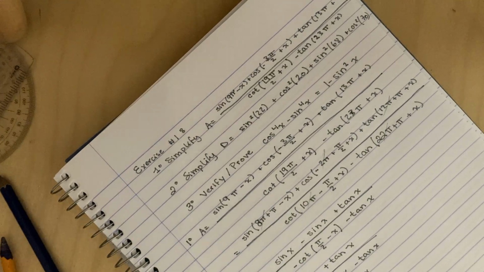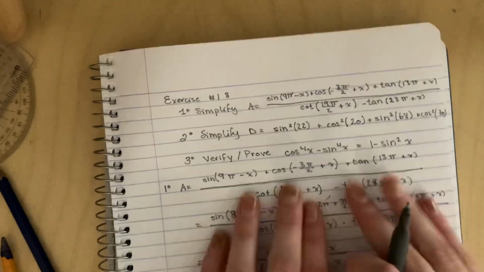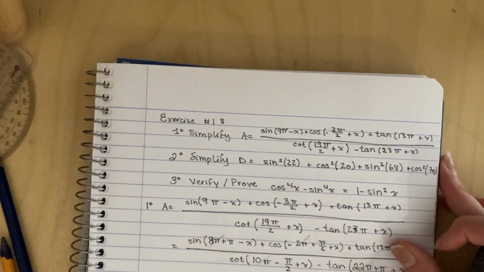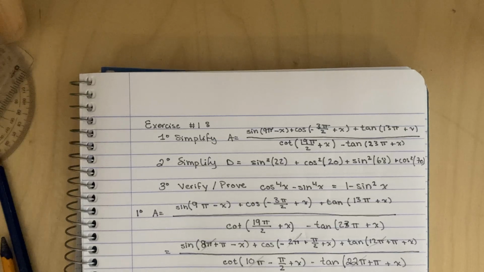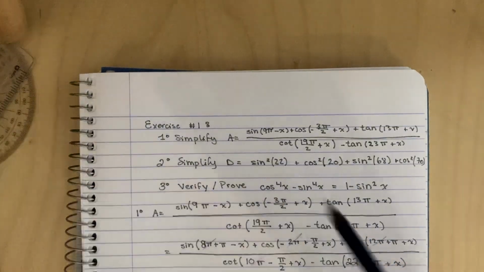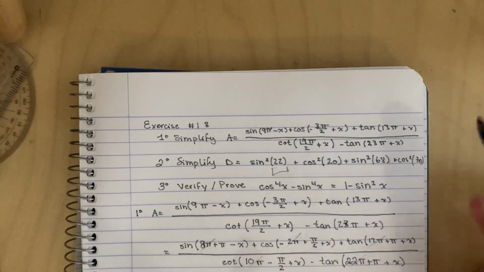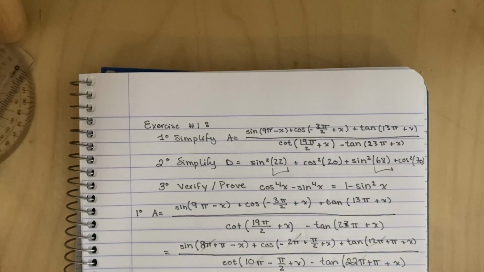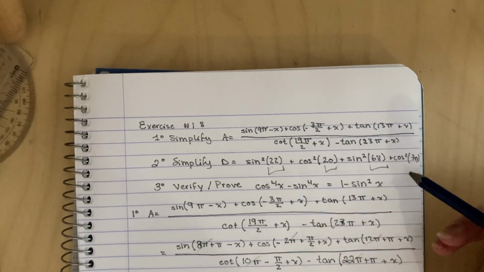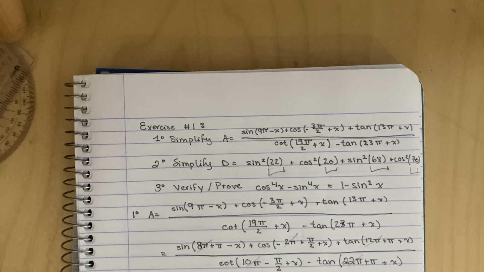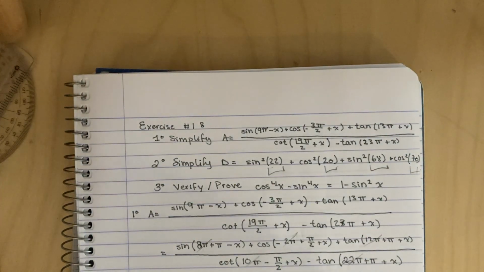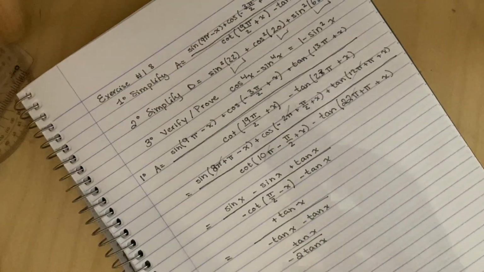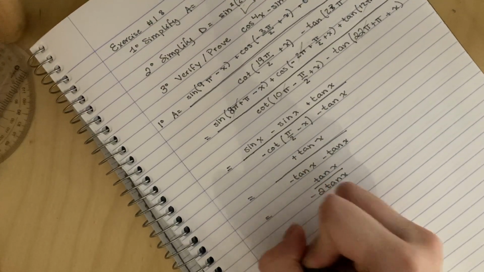The next problem we got to simplify this one. So this one, instead of x, they gave us numbers. What you can notice about these numbers, what's interesting about these numbers, is that, look at this, 22 and 68 add up to 90, which is π over 2. 20 and 70 also add up to 90, which is π over 2. So we want to work on each of those individually. So the way it can be written is, watch this. So let me just set it up first, 1 second.